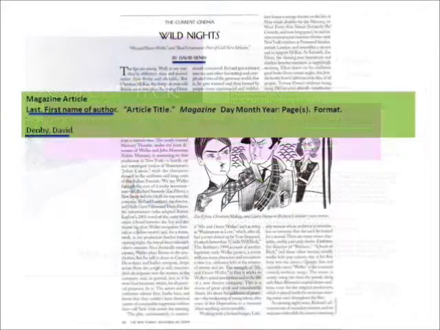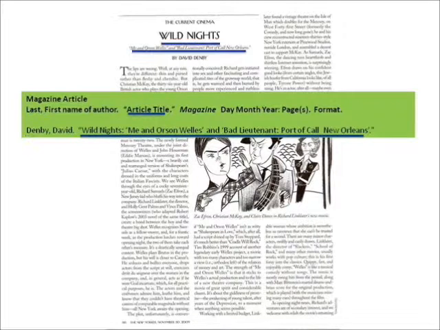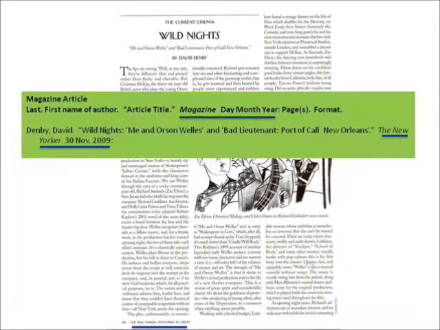The last type of source we will review is a magazine article. First is the author name, then the title in quotations, the name of the magazine in italics, and the date of publication. Lastly, the page numbers and format.